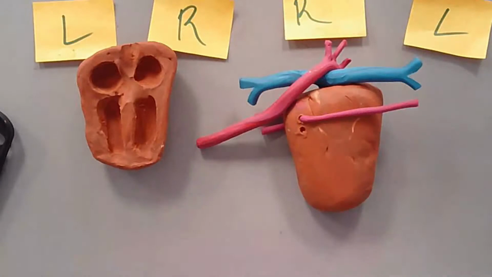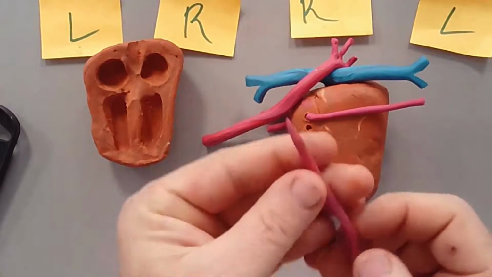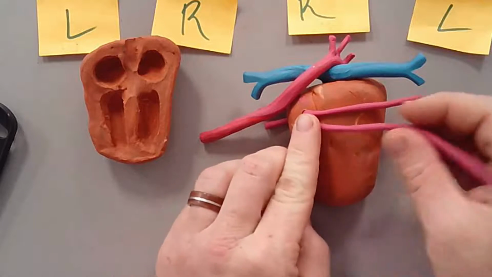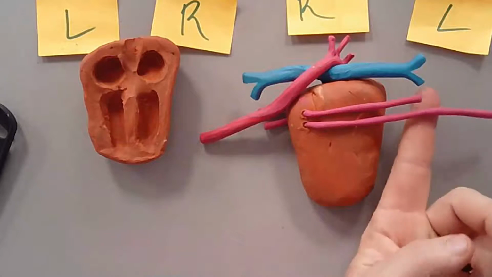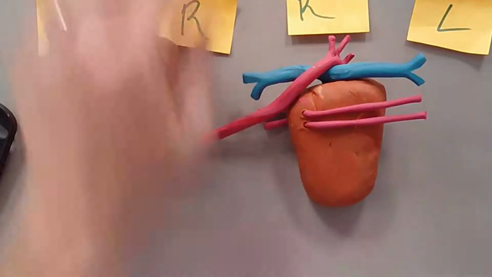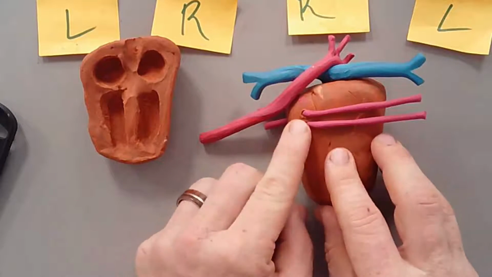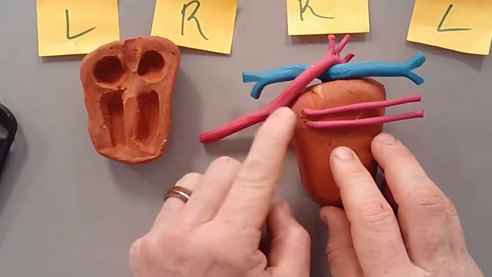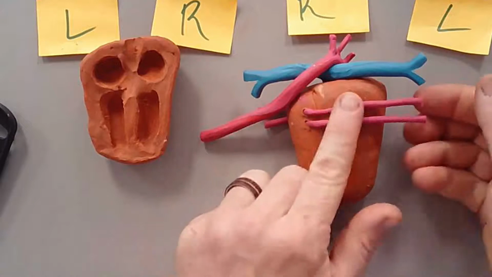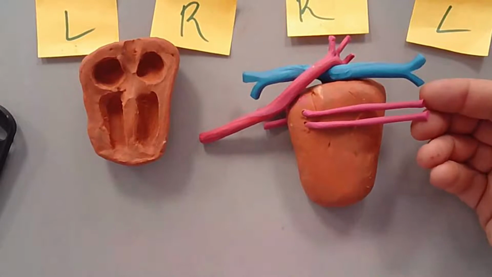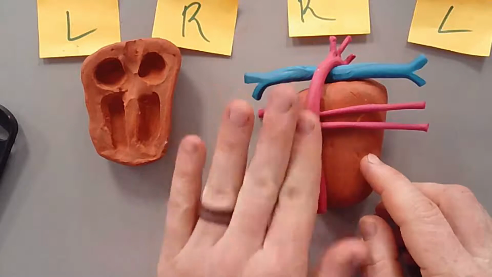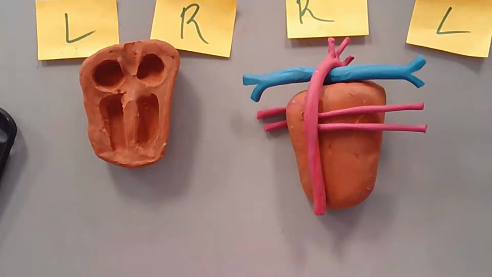Okie dokie. So now I've sharpened this one a little bit, made it pointy so it fits inside that little divot that I made. I'm just going to gently press that into place. Again, we want them to stay, so you want to push on them a little bit, but you don't want to go crazy because we do want to take them apart, and we don't want that to be super difficult. Now I'll just blend that a little bit so it looks like nothing happened. So now we have these two vessels returning from the lungs to the left atrium. And I can lay my aorta right on top of that. And that's how it should look from the back side.